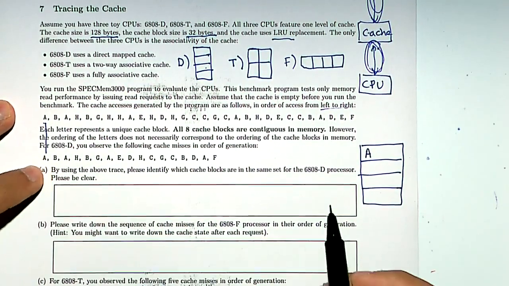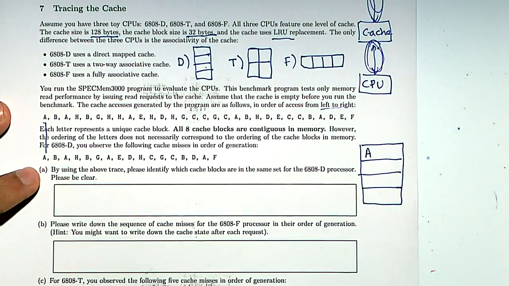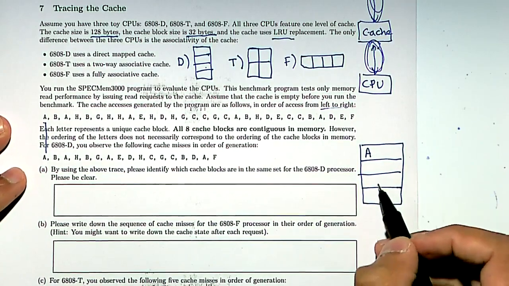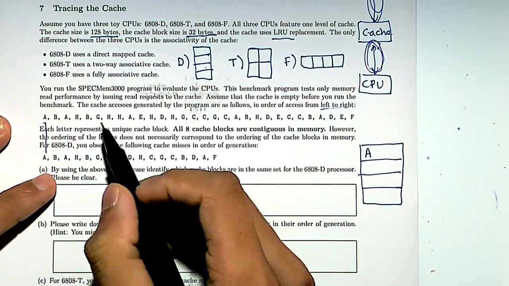Then we have B, and B also generates a miss because it hasn't been seen in the cache yet. But we don't know where it goes because it could be in the same set as A or it could be in a different set. So we're going to leave it alone for now.